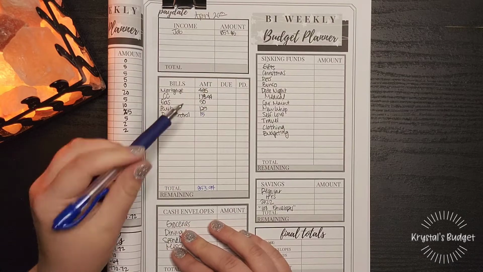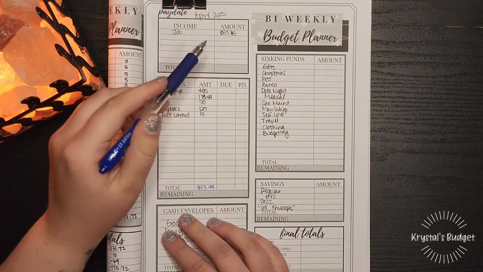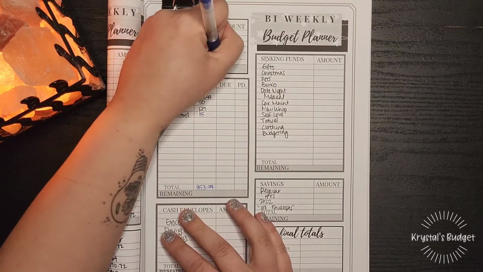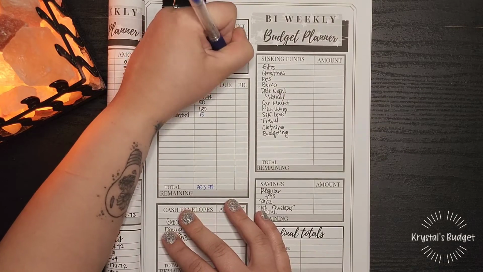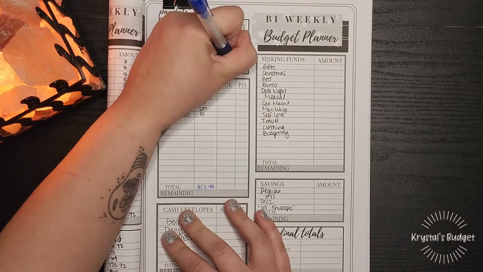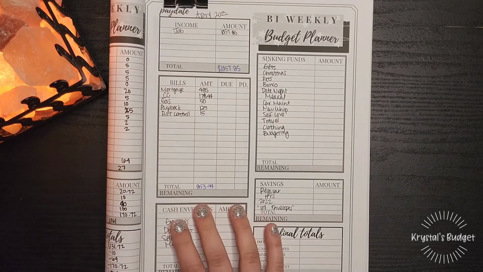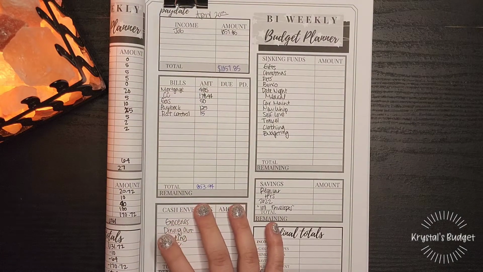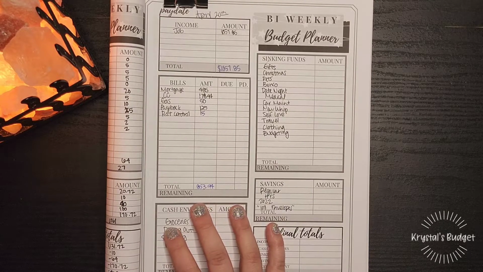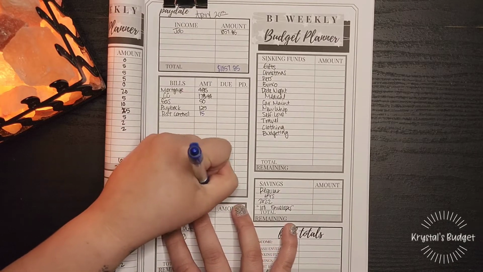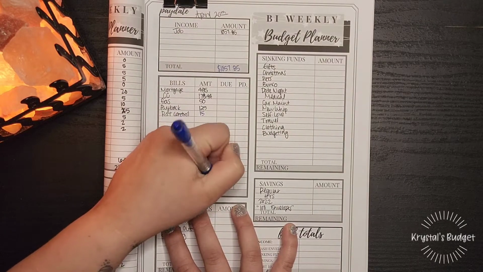And then we're going to take the $1,057.85 and subtract it from the remaining, but I didn't write that down, so I'll just do that real quick over here on my calculator on the side. Okay, and that leaves us with $221.91.